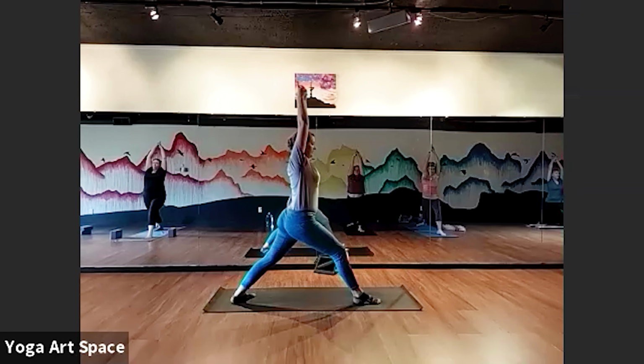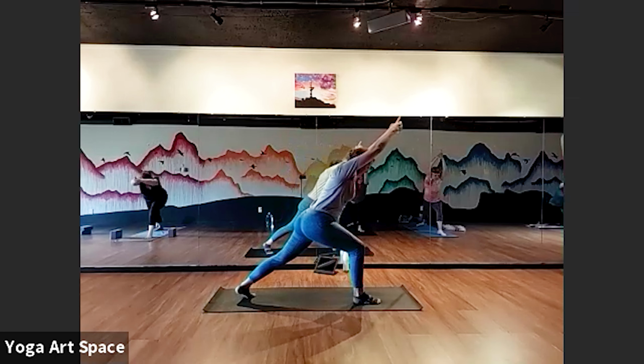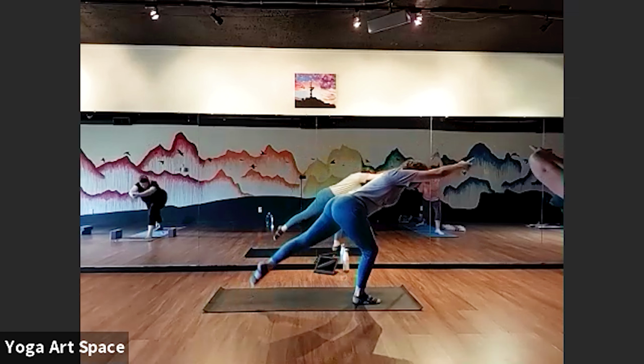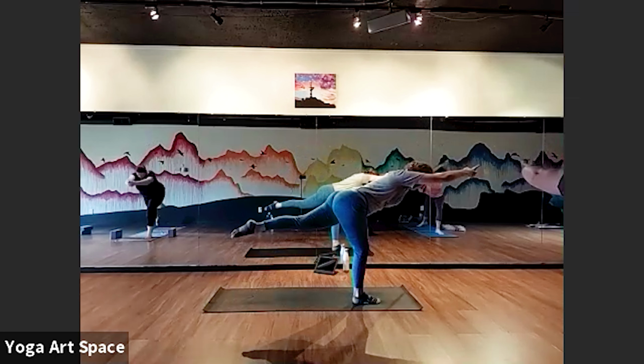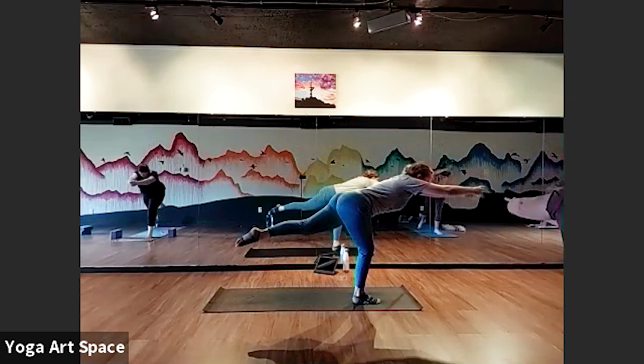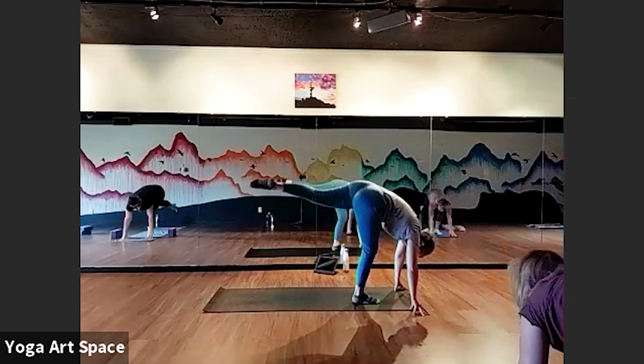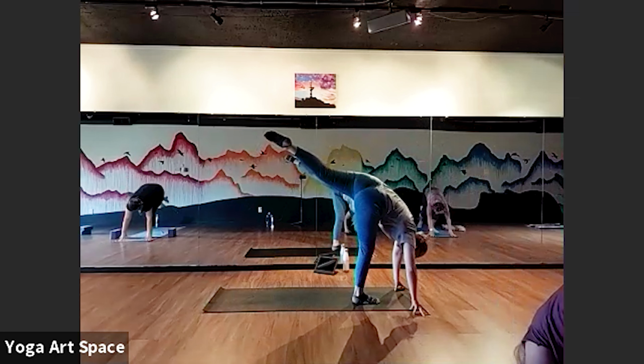From here, start to lean forward over your front leg. More and more weight comes onto your front leg until, in a moment, we're suddenly warrior three. Take a nice inhale. Exhale, fingers drop down to the ground. That back leg continues to lift higher, standing split.